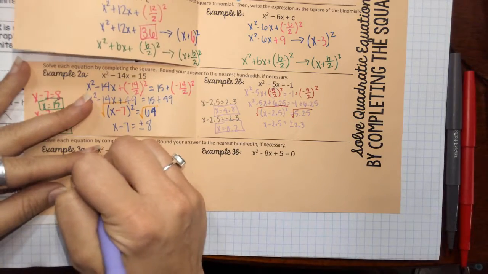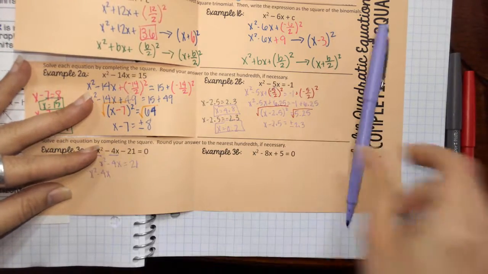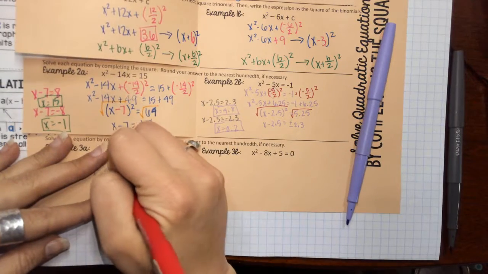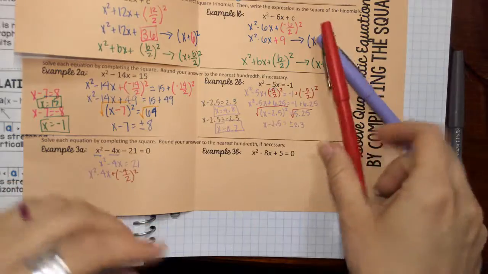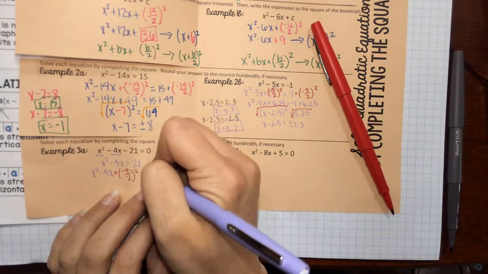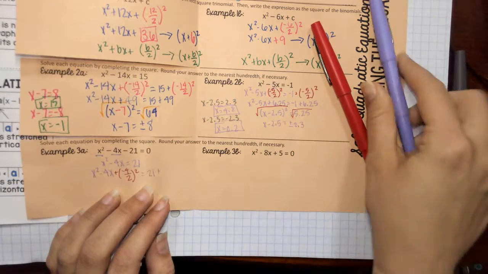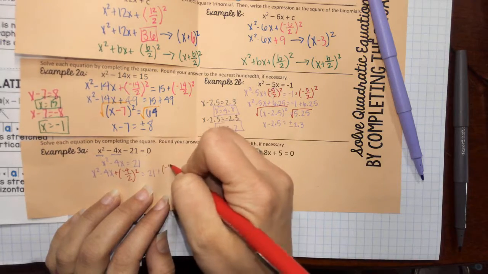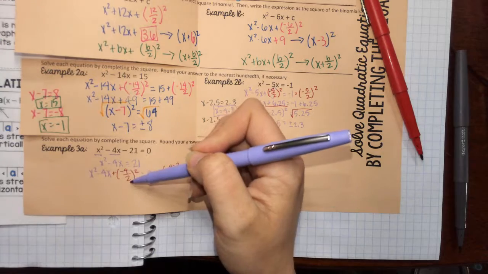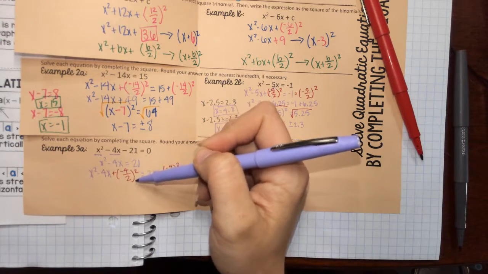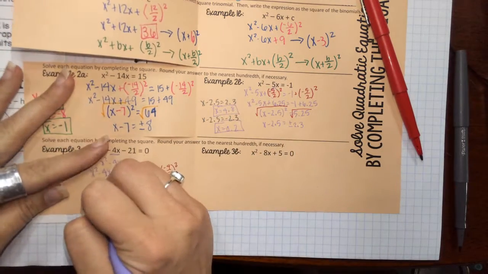We're going to do x squared minus 4x plus negative 4 divided by 2 squared equals 21 plus negative 4 divided by 2 squared. Now negative 4 divided by 2 is negative 2. Negative 2 squared is positive 4.